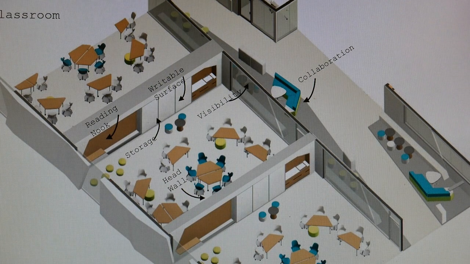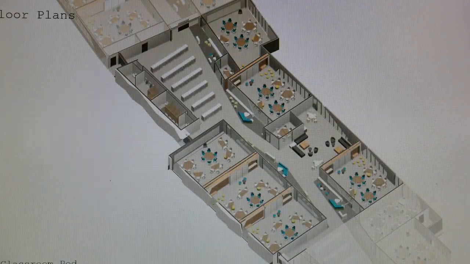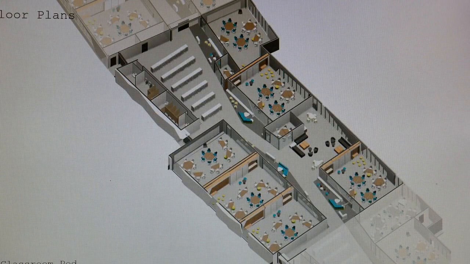Just a picture of how things will look. We will have flexible or portable furniture, so we can rearrange the rooms however we need to. We're excited about that, especially as you think post-COVID and we can really interact differently. That'll be a great thing for everybody involved. That just gives you a picture of the pod layout from the whole thing, and that would be the 4th grade pod if you were looking.